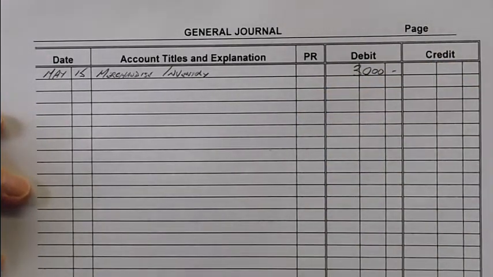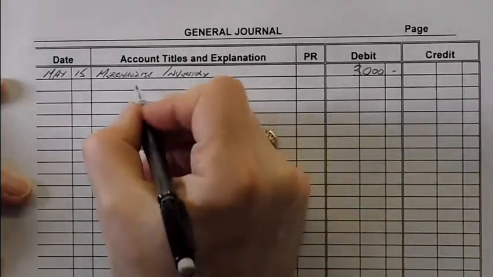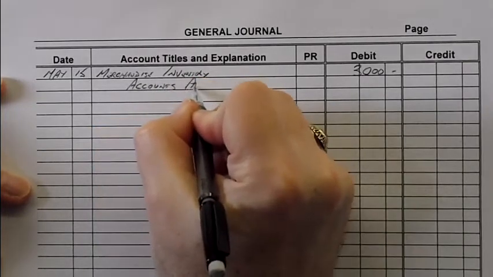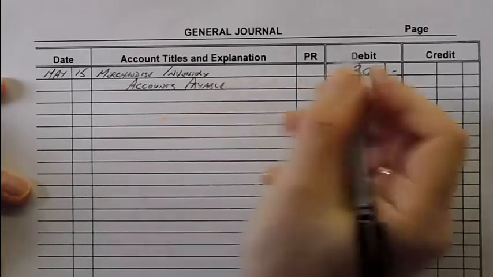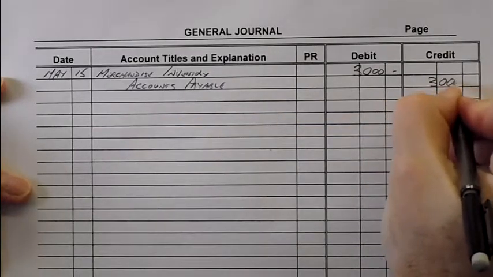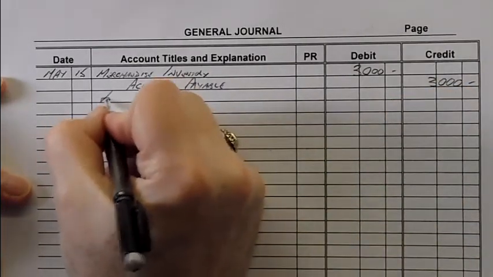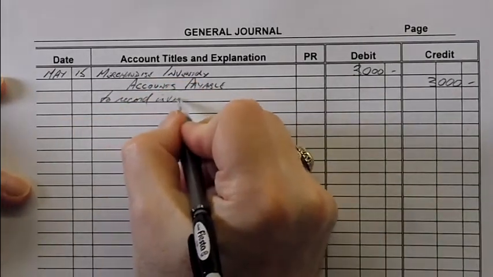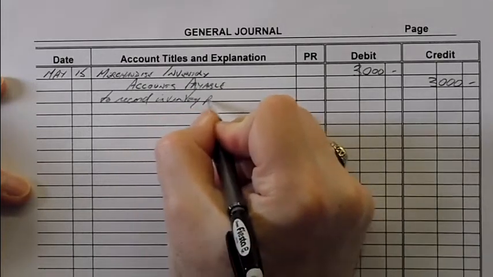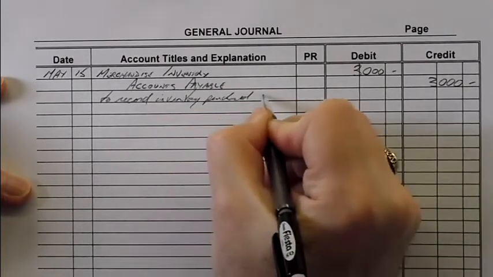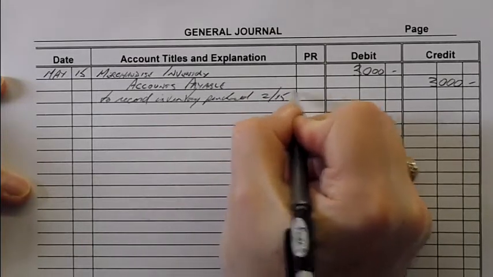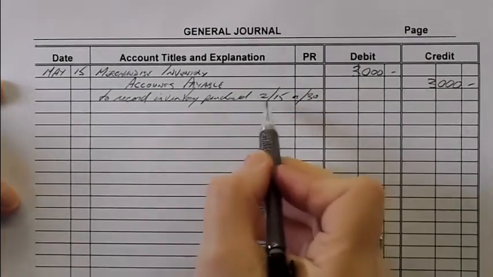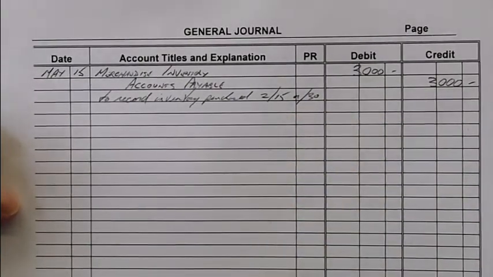Now we didn't pay for that inventory, so of course we have a liability, and that would be accounts payable for $3,000 to record inventory purchased. I'll just put in the 2/15, n/30 here to remind us that we get a 2% discount if we pay within 15 days.